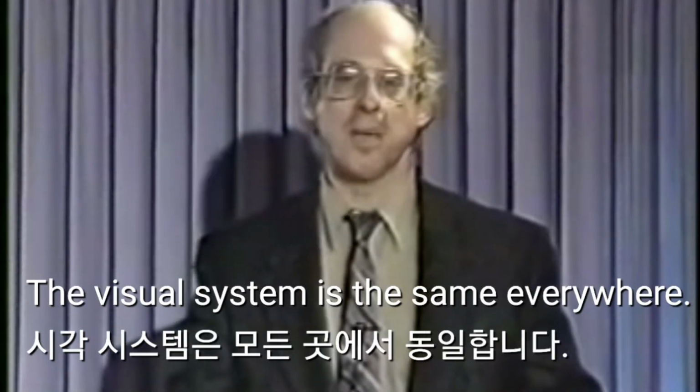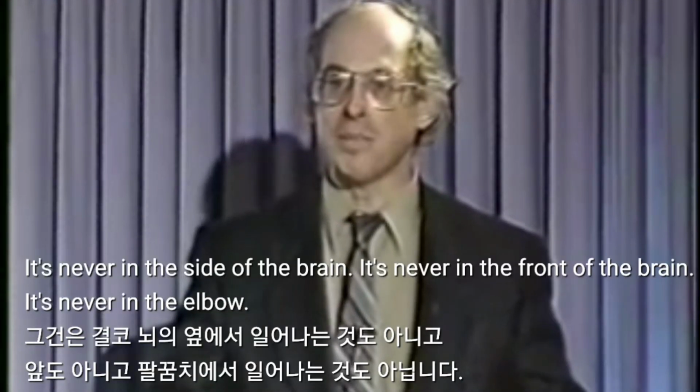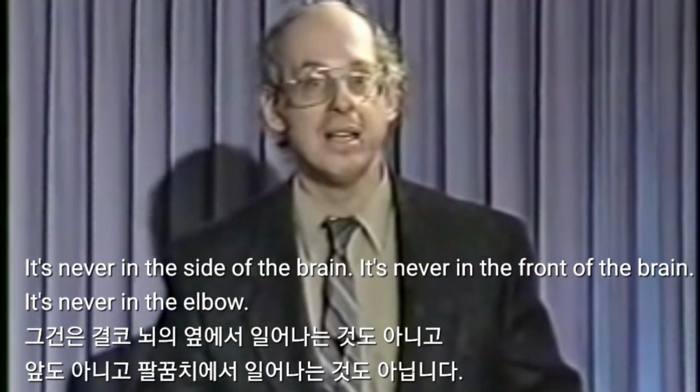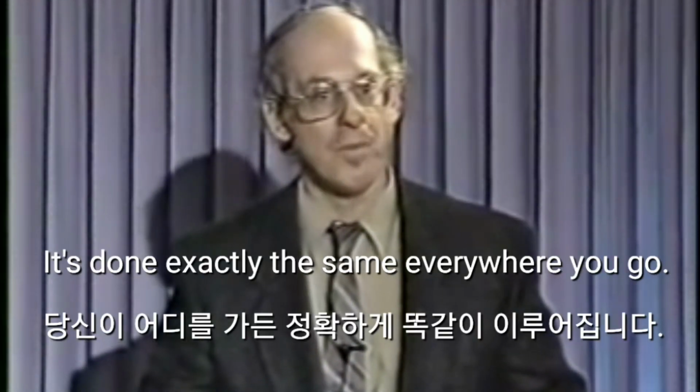The visual system's the same everywhere. It's always the occipital lobe in the back of the brain. It's never in the side of the brain. It's never in the front of the brain. It's never in the elbow. It's done exactly the same everywhere you go.